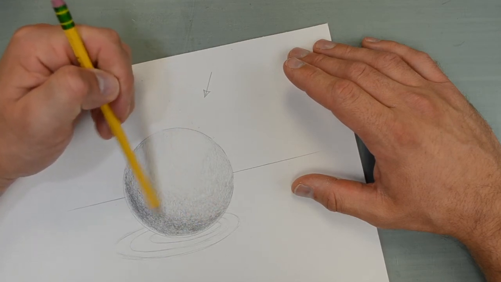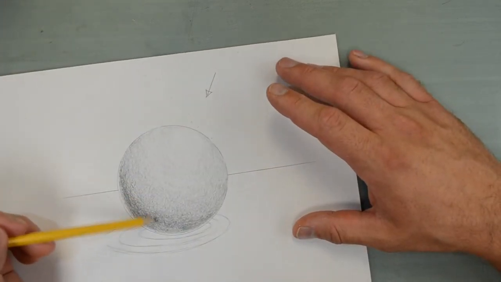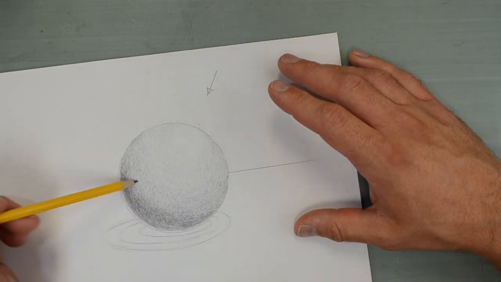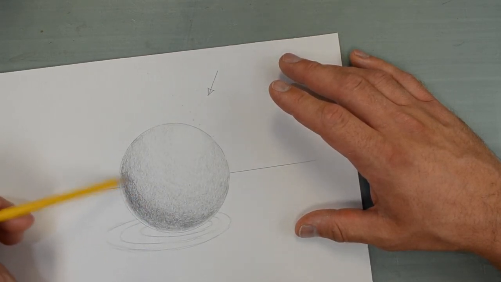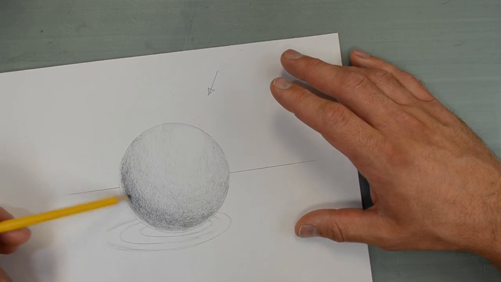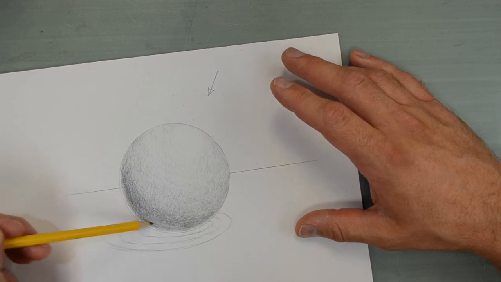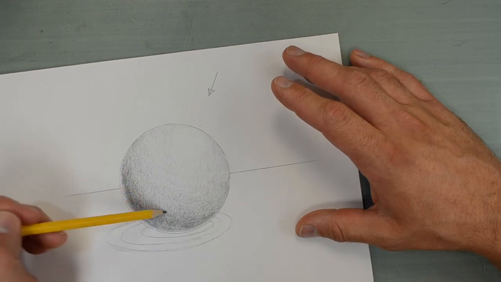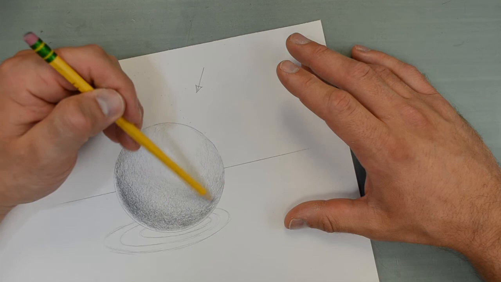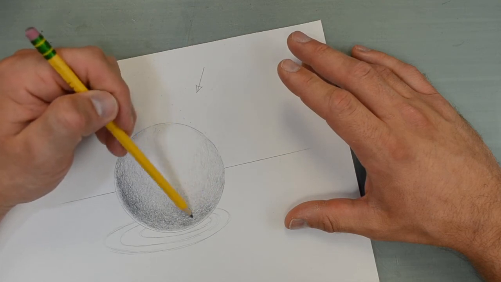It's really great when you can start to achieve better value contrast, because things really start to pop and look more three-dimensional and stand out. Value contrast is just one of the ways that creates a lot more interest when you're looking at the drawing.